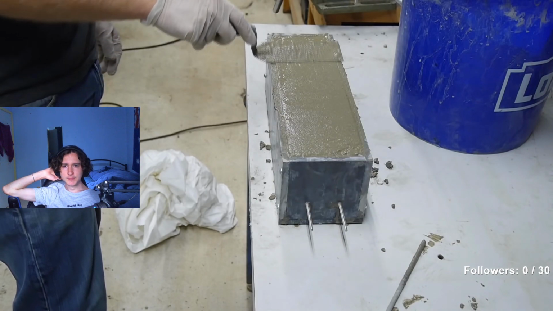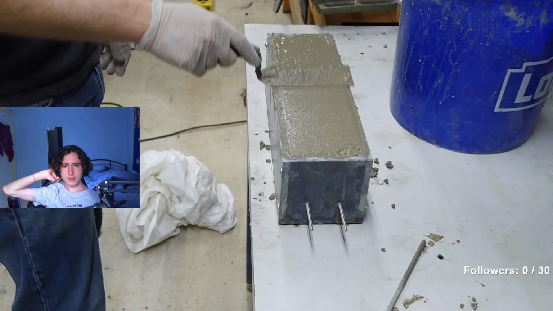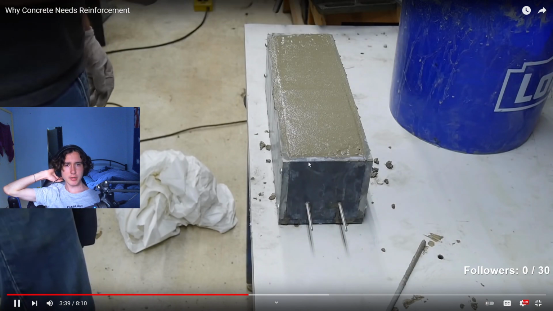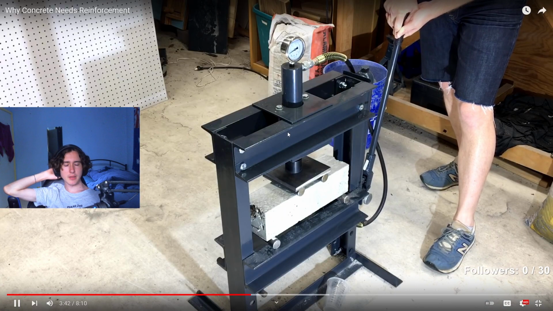These threads should act just like the deformed ridges in normal rebar. See, that is good concrete-ish. Create some grip between the concrete and the steel. Better than what it was before.